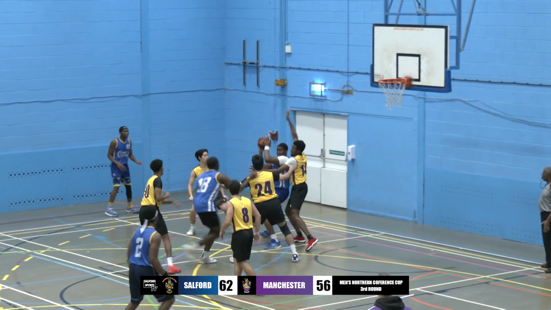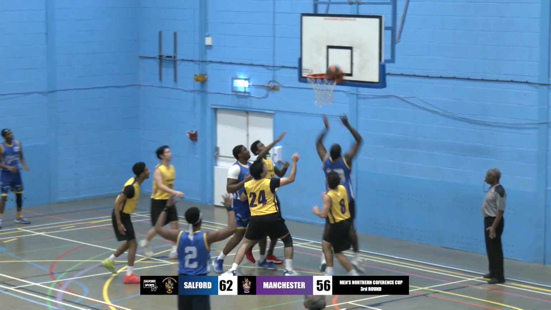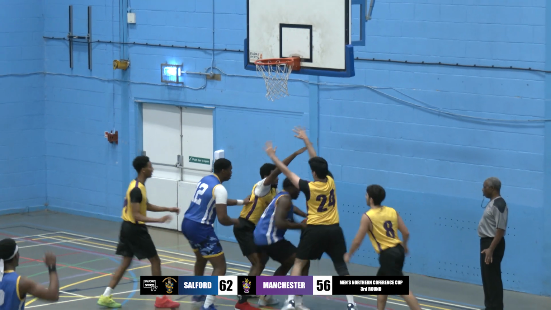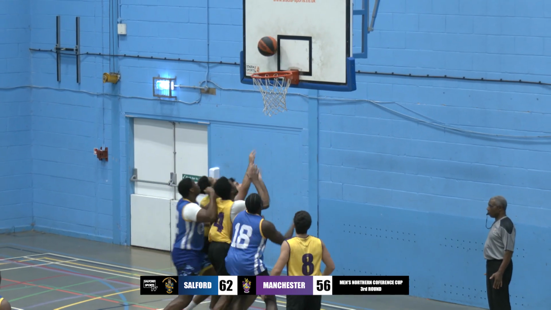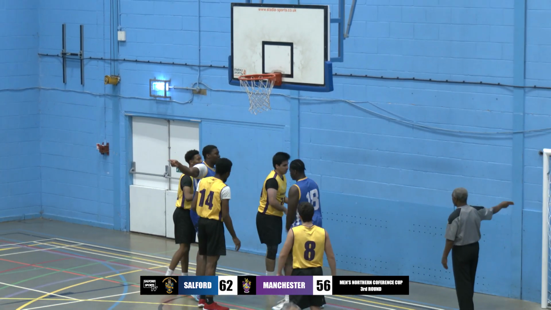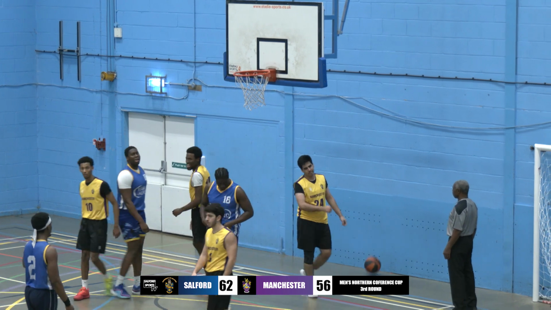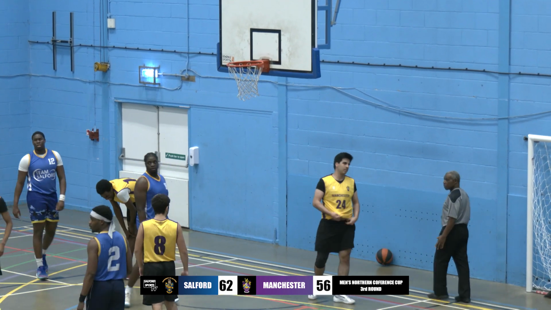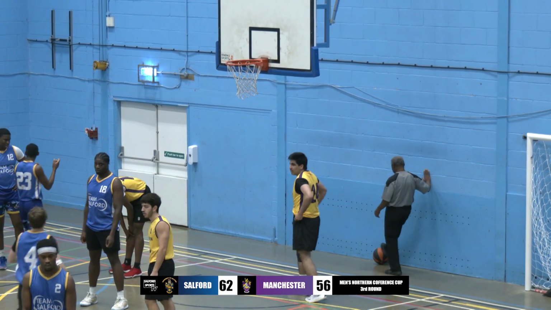Sam with the ball in the corner, goes into Adedere, draws a triple team, goes up anyway, no good. Echegbu with the ball, no good again, grabs his own rebound. Bullies his way through a few people, it's gone up, no good, but the rebound comes off of a Manchester hand, so it'll be Salford ball. In comes Ethan Conroy.